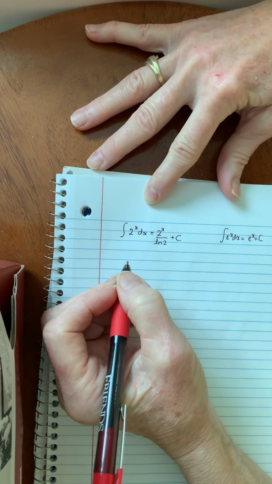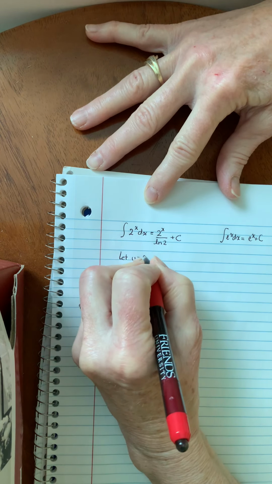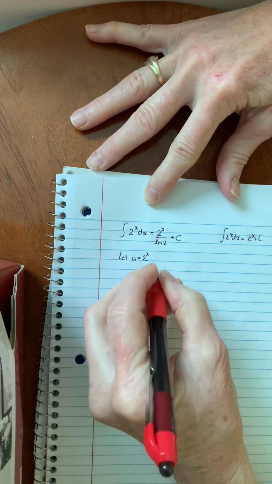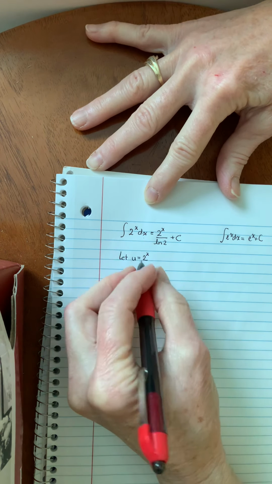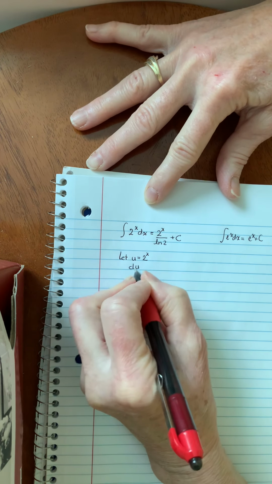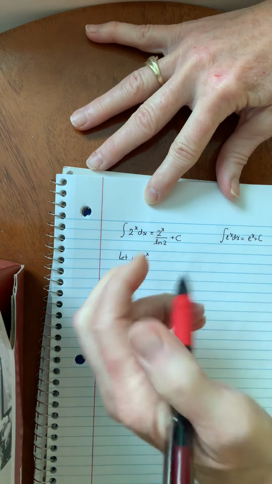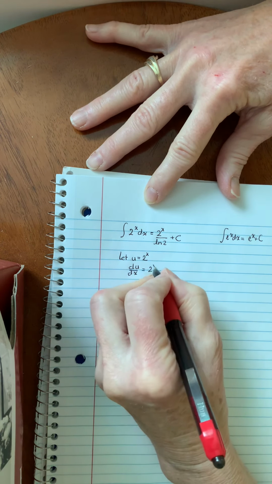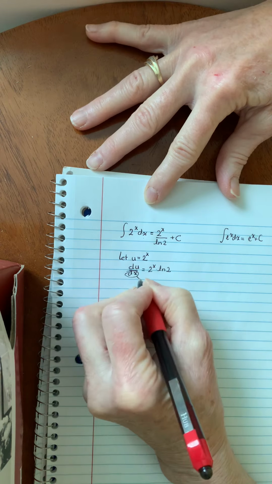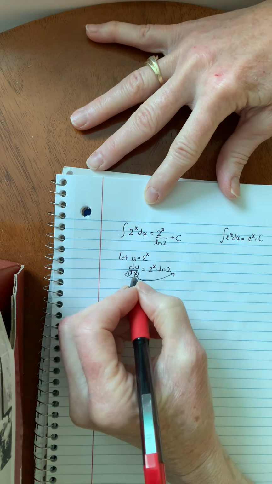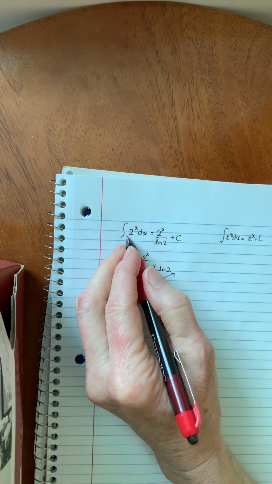So why does that happen? Well, let me let u equal 2 to the x. So if we want to do that, then what is dx? Well, du/dx is equal to the derivative of this. I'm just doing substitution. du/dx is 2 to the x times ln 2. So with substitution, we tend to take this and set it over here. What we're trying to do is rewrite this in terms of u.